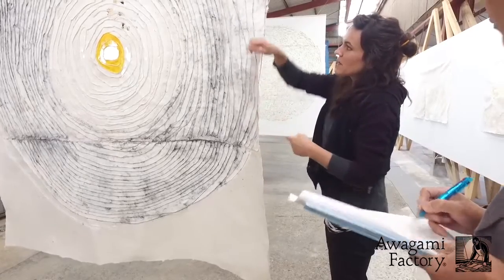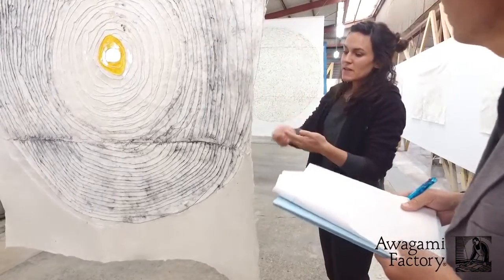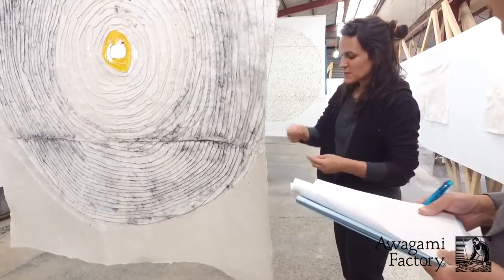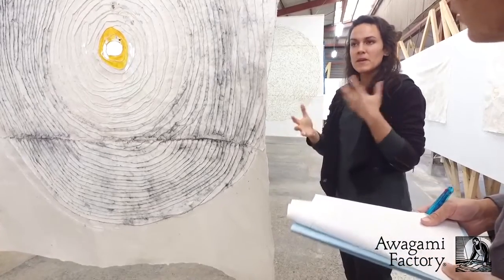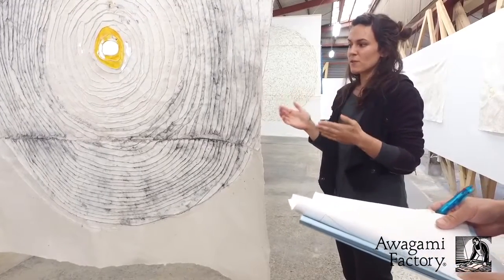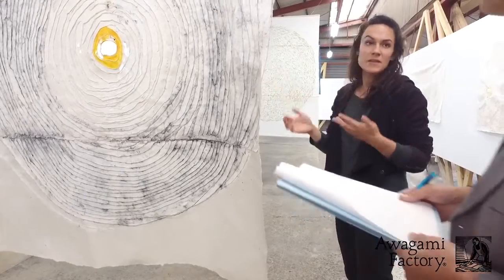As I began to make marks with the charcoal, and then later to push the fibers back and begin to roll it, it opened up this other way of working with these fibers that I didn't know about before.